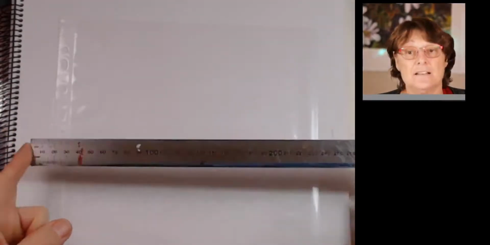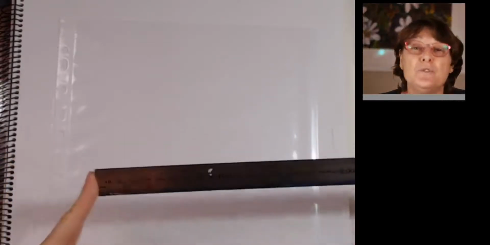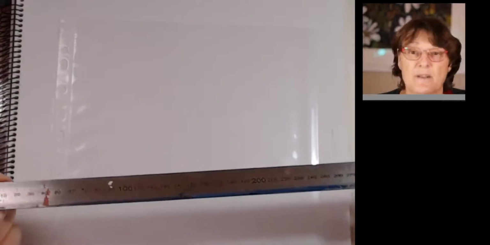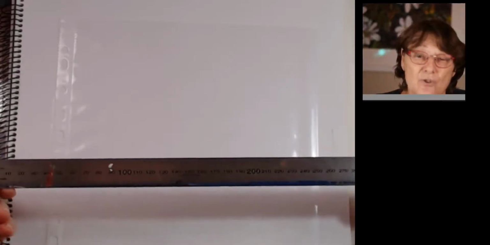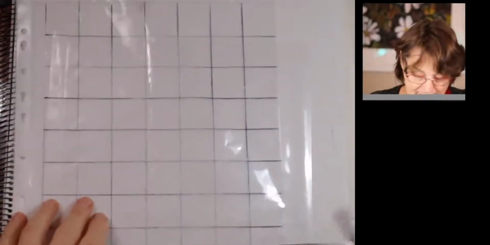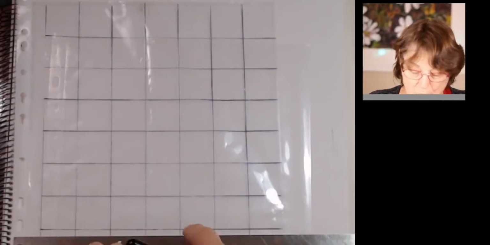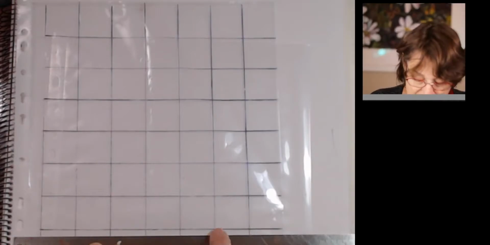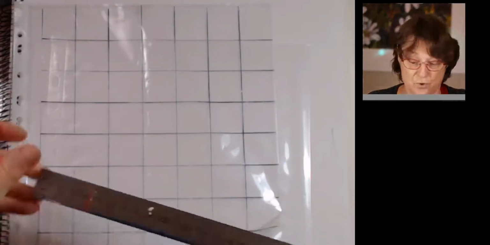Okay, so the next thing you need is a ruler, and depending on how many squares you want, you can use big or small rulers. This is pretty much a standard ruler, so any standard ruler that you have will work beautifully. This is the one that I measured the 3 centimeters on. And in fact, if I put it over this grid, what I used to draw this grid was actually wider than this ruler.